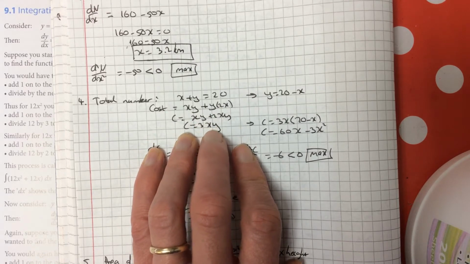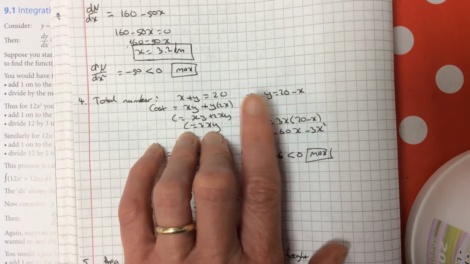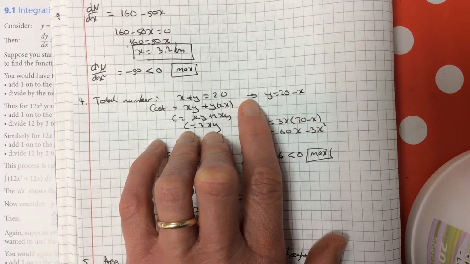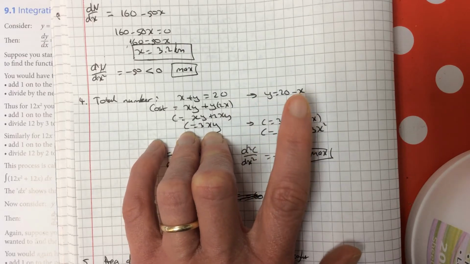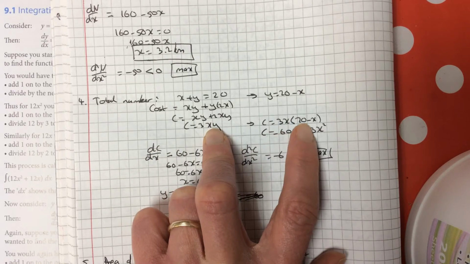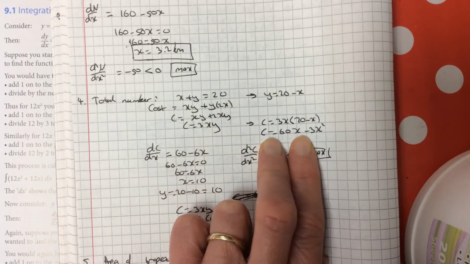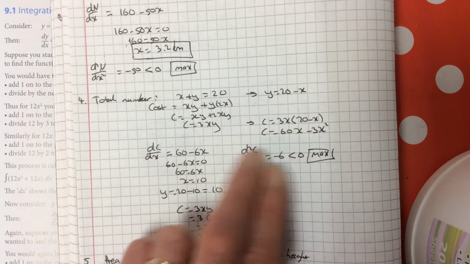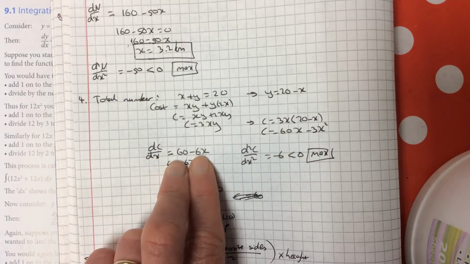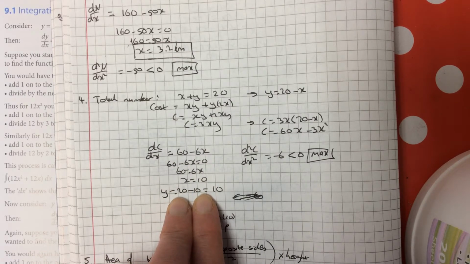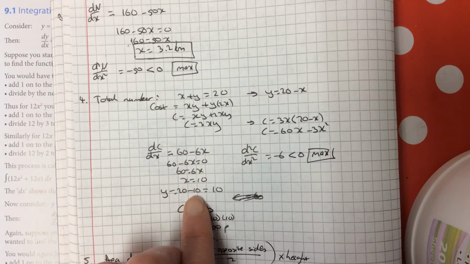This has to be all in terms of x's or y's. From the first equation, I wrote y equals. So I'm taking this y and putting it down here. So it's 3x times that y. Times it out, and now I'm good to go. I've got my expression all in terms of x's. So you differentiate it, set it equal to 0, and get your x value. I just found my y value down here at the same time, using that equation.